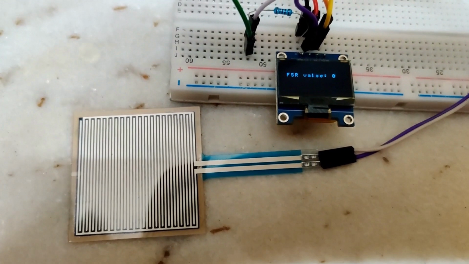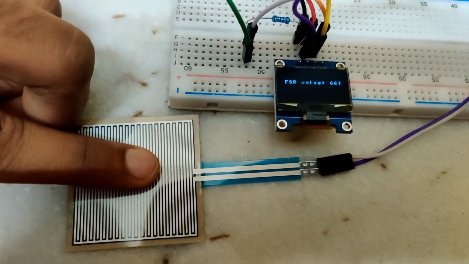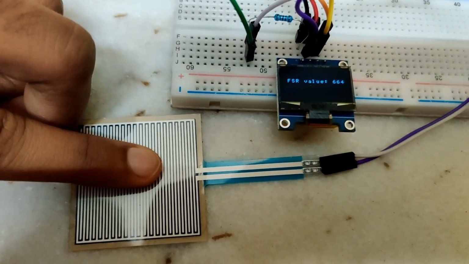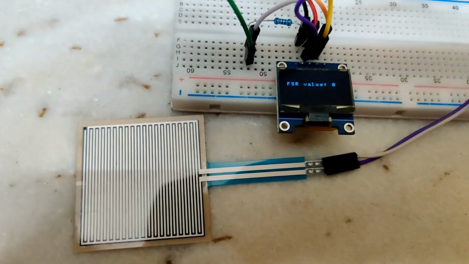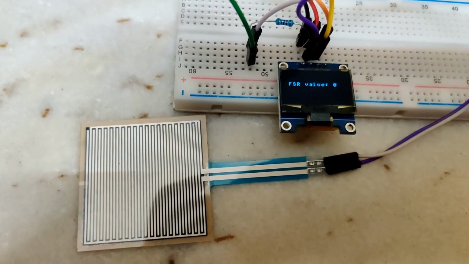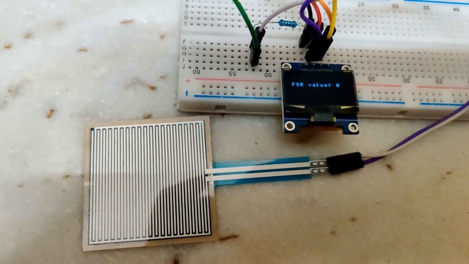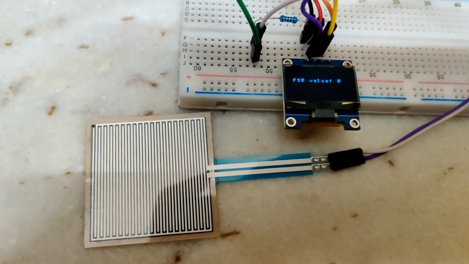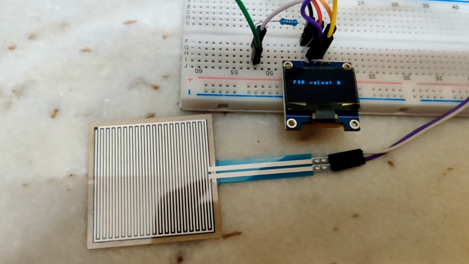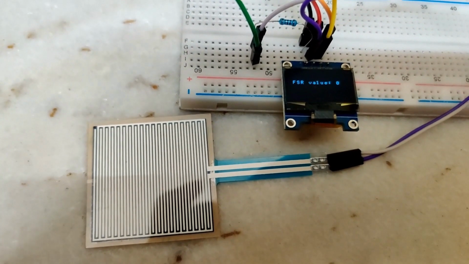You can see now we are going to apply pressure, and appropriately the value would rise. You can see that when I apply pressure the FSR value increases immediately, and when I remove my hand, the FSR value goes back to 0. That's it. So it's a very simple exercise where we have interfaced an OLED and FSR with Arduino, and we can read the values using the OLED instead of going with the traditional serial monitor.